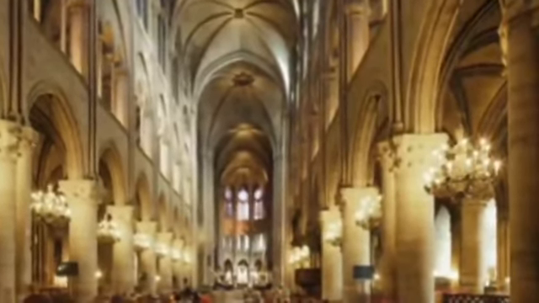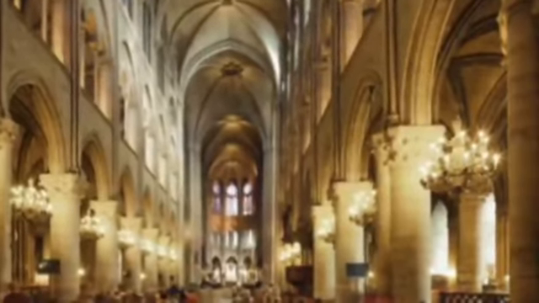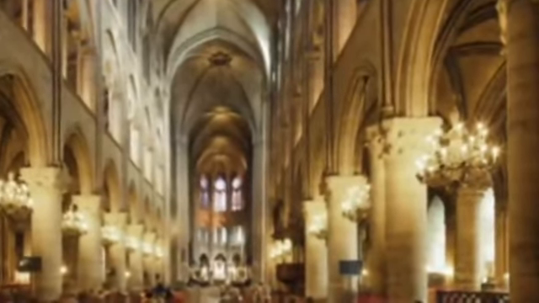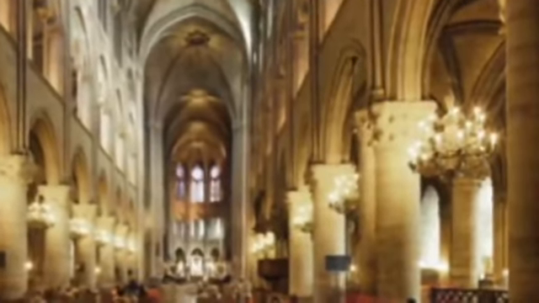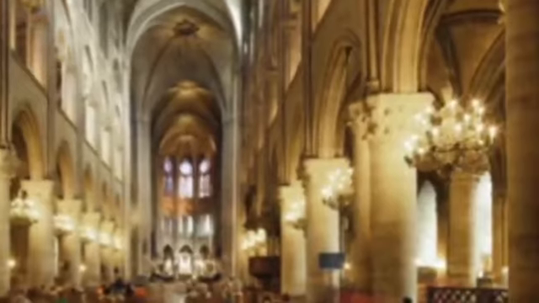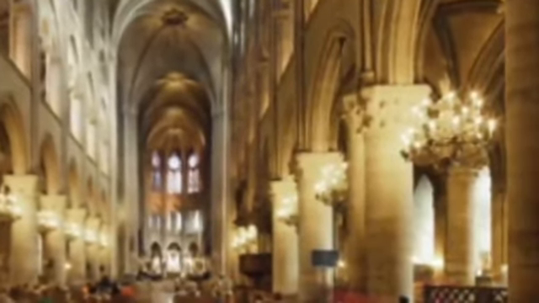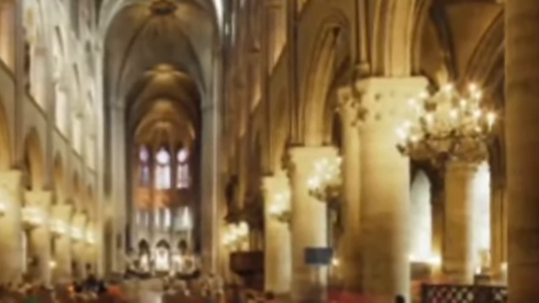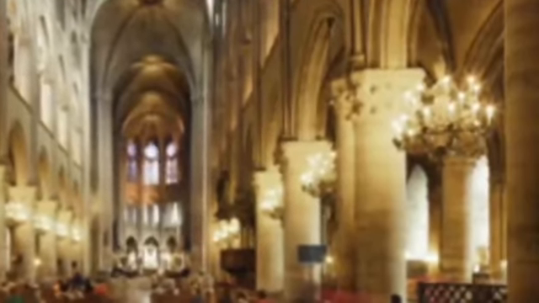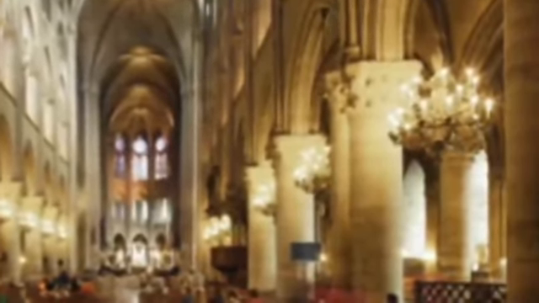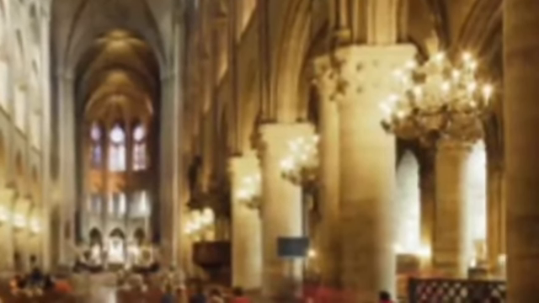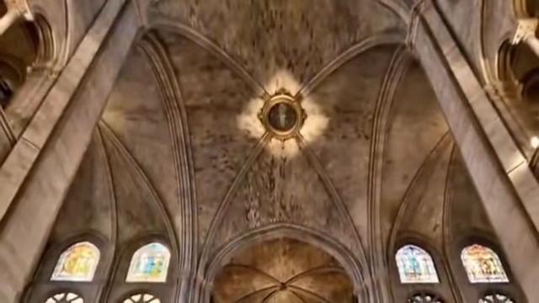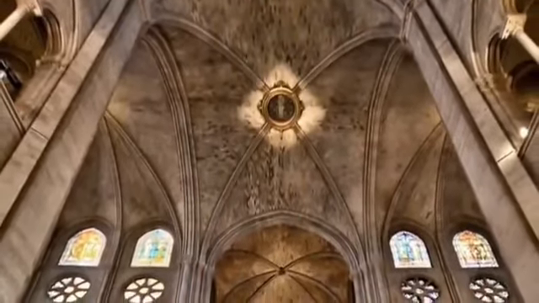Suger wanted this part to make people think of heaven. He wanted it to be very light and bright, with great big windows of beautiful colored glass. To do this, he looked at the most modern designs and all the clever things that other architects had done. He put all the new ideas together in one building. It was the first building of the new Gothic style, but of course it was not called Gothic. At this time it was called the French style.